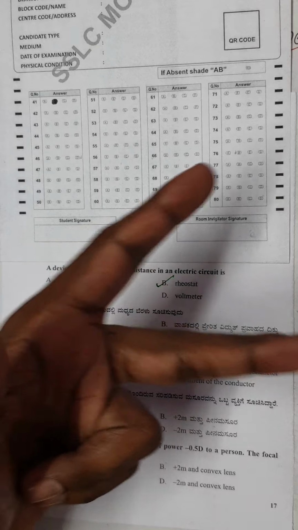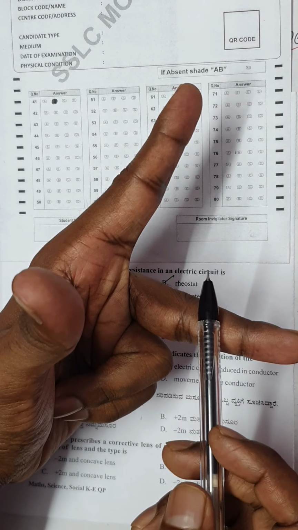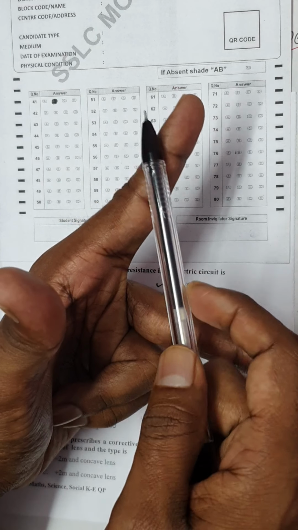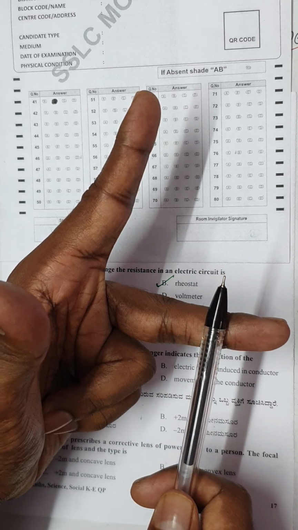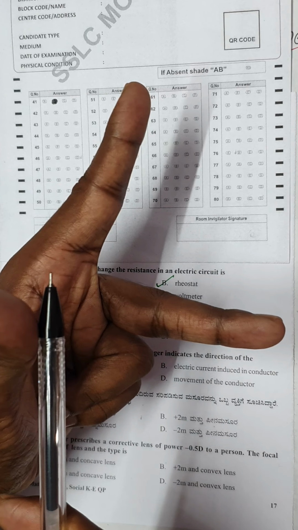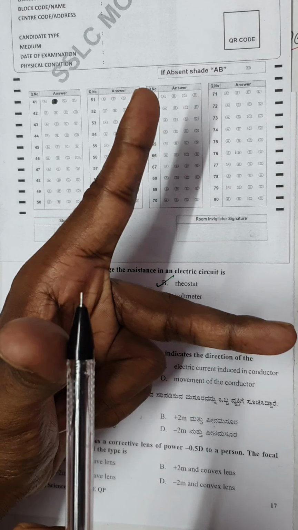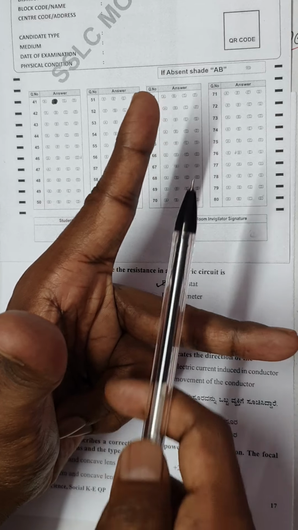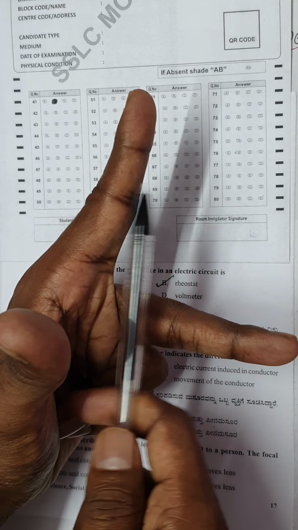We all know there are three fingers in it, mutually perpendicular to each other. One is the thumb, the other is the index finger, and this is the middle finger. Please remember, the thumb indicates the direction of the force applied. Index finger indicates the direction of the magnetic field.